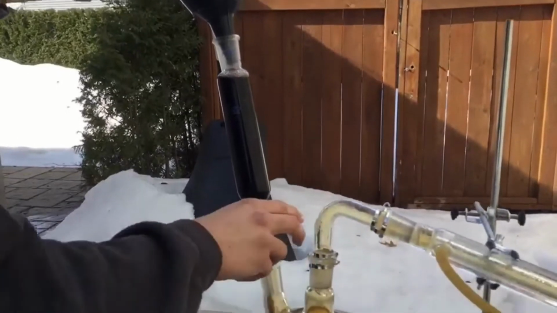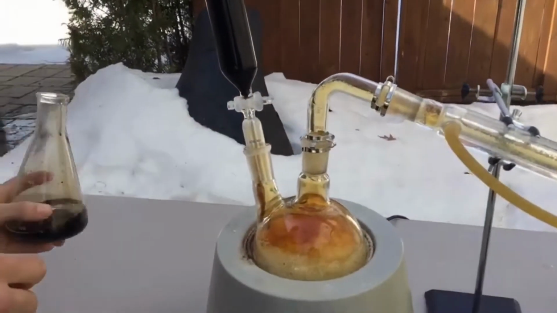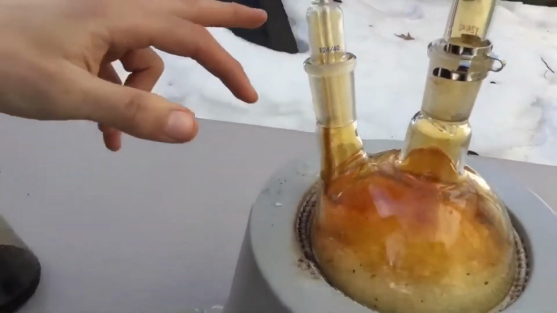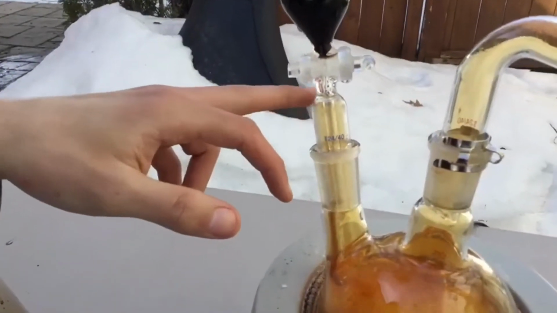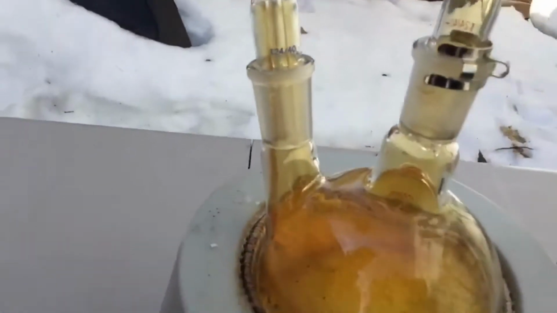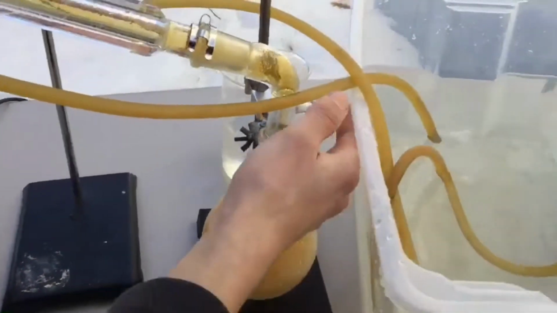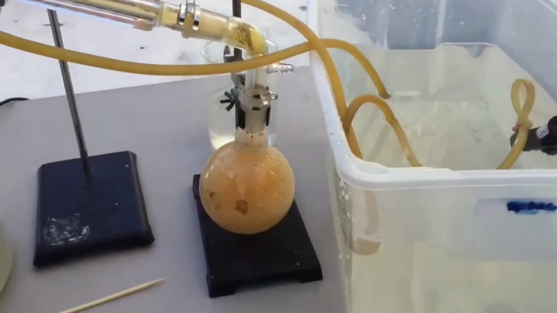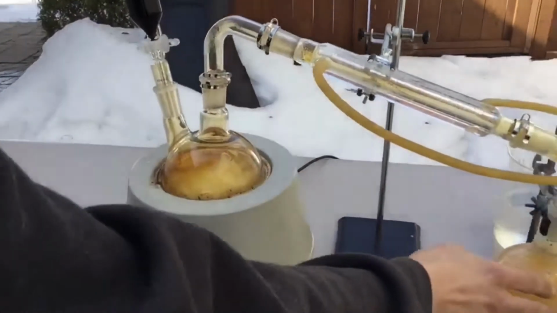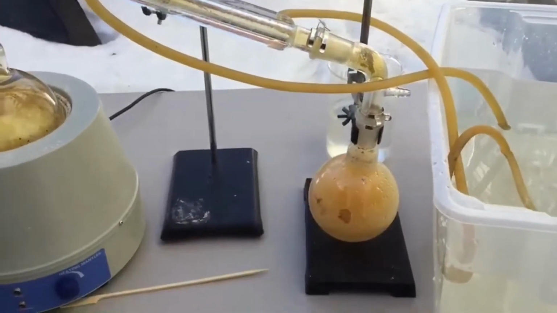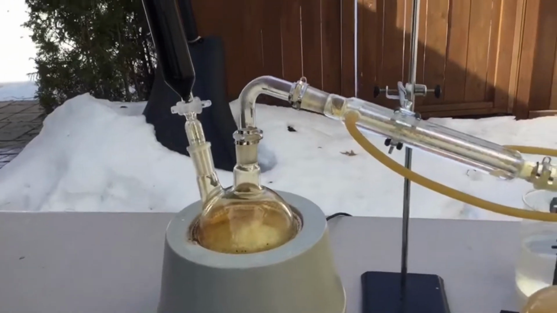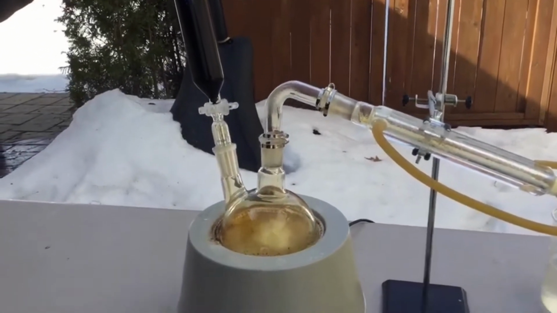Whoopsie. So as you can see, I added a little bit too much, and some sulfuric acid went by the back. Nothing too alarming. It's just that there's going to be a lot of fumes created. But it should all be fine. Keep in mind, you don't want to breathe this stuff in. This is definitely not something you want in your lungs. But everything's good.